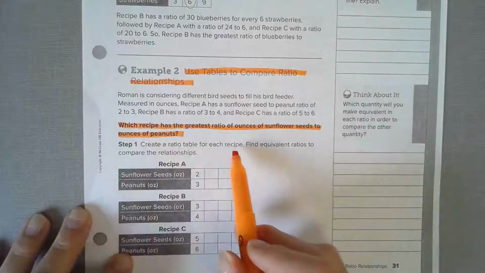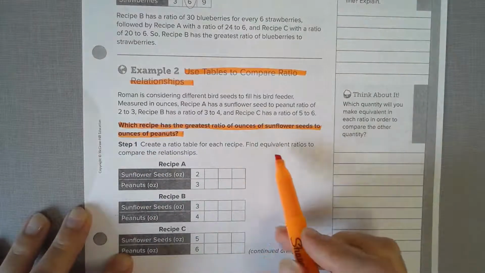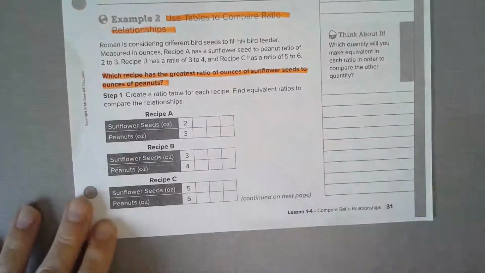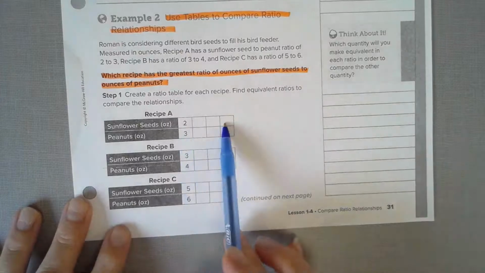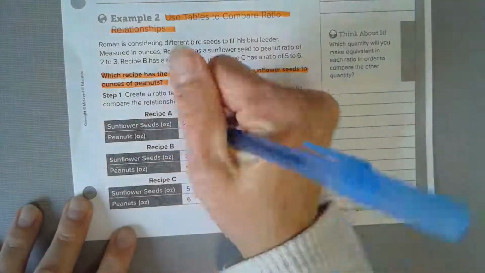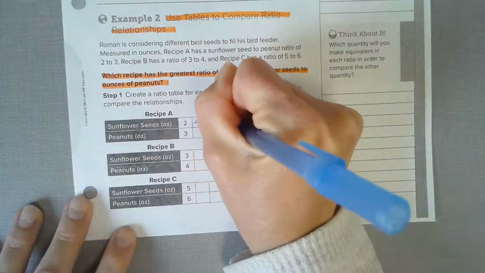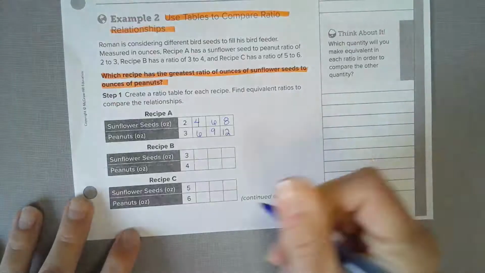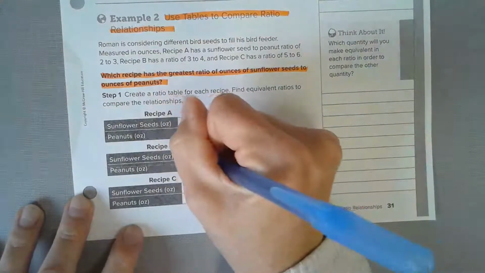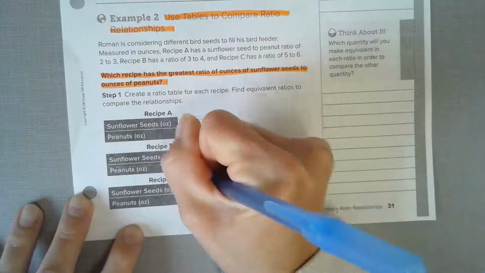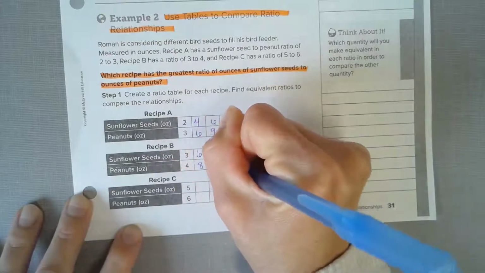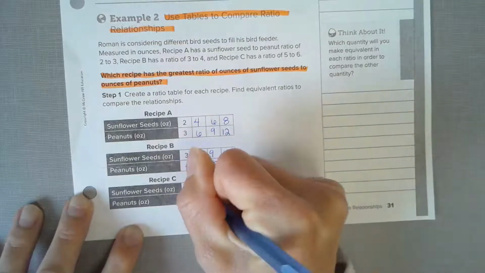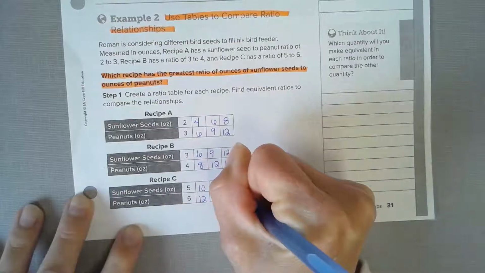We're going to fill in the ratio table to figure this out. It says find equal ratios to compare the relationships. So the first way we do that is we're just going to fill in our tables, counting by 2's here and 3's here. So 2, 4, 6, 8, 3, 6, 9, 12, and we're going to continue doing the same thing, filling in these tables. 3, 6, 9, 12, 4, 8, 12, 16, 5, 10, 15, 20, 6, 12, 18, 24.